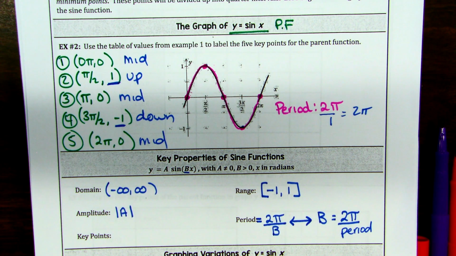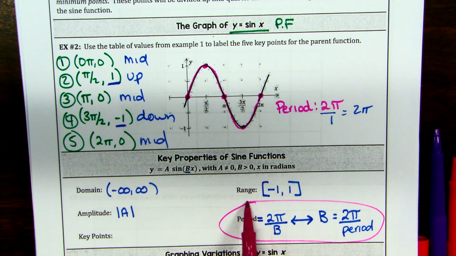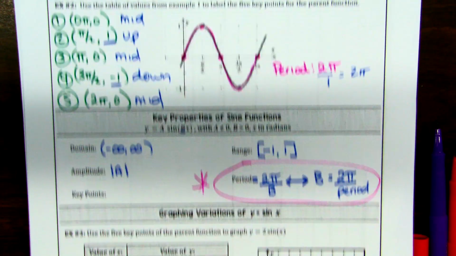Sometimes you're given the period and you need B, sometimes you're given B and you need the period. Remember the formula? It's always 2 pi on top divided by what I was given. That will give me the thing I need, and I'll come back to that. This is probably the only thing you'll have a question on at first, so just know where to find that.